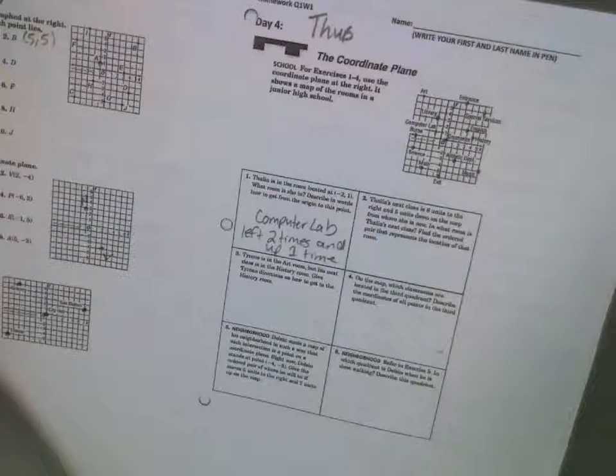So make sure you read it and answer the questions. You're going to use the graph at the top of the page to answer the questions. Any questions at all about the expectation for the homework? All of the homework is going to be due tomorrow. You get one grade on the homework. It's four days, so it's 25 points apiece. Got it?